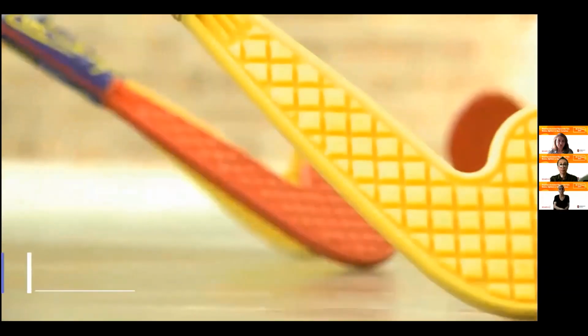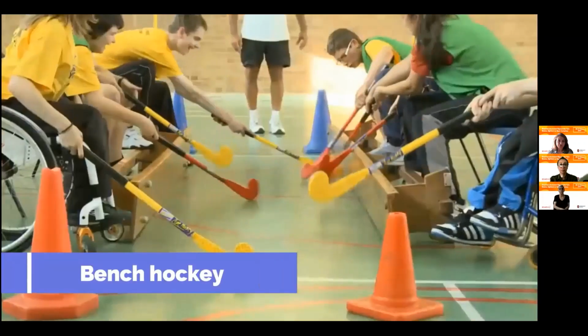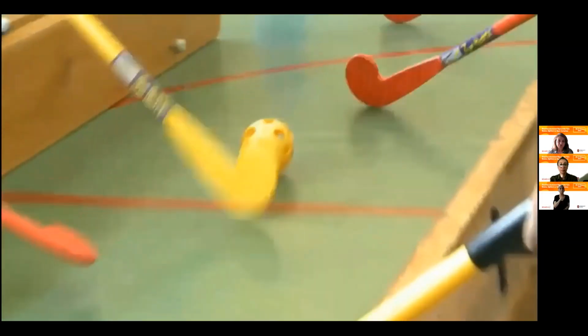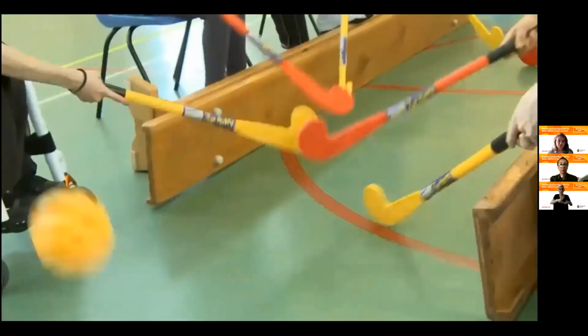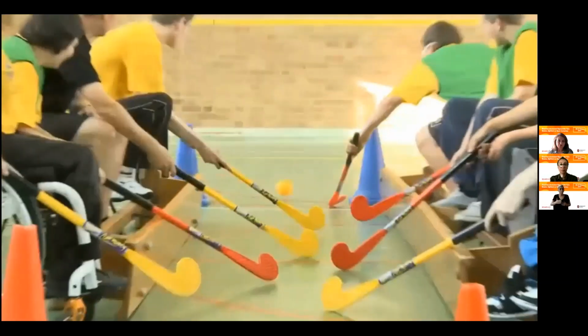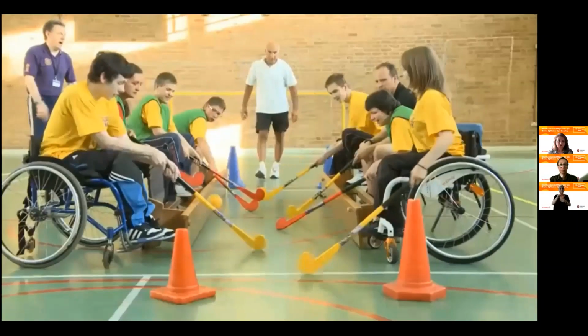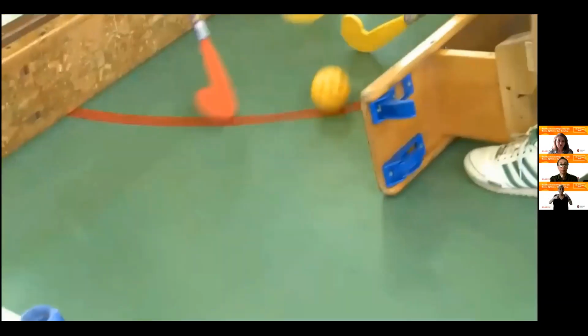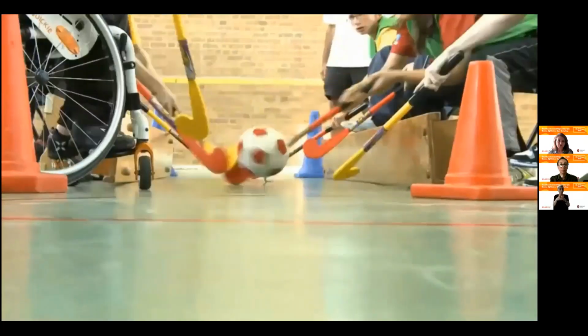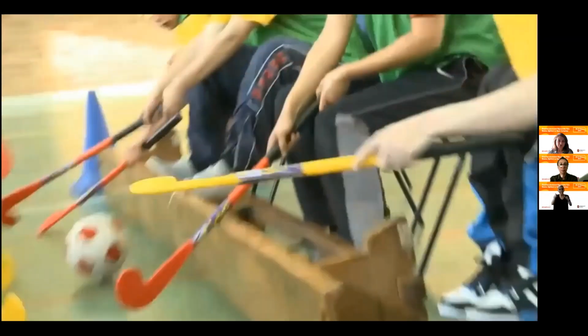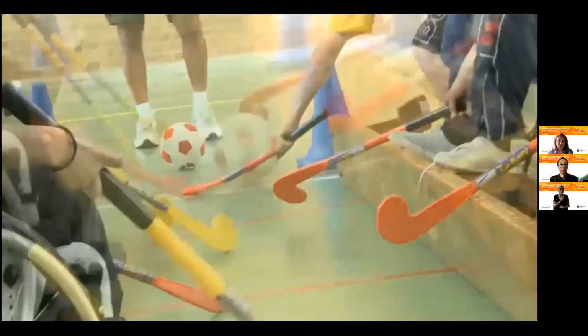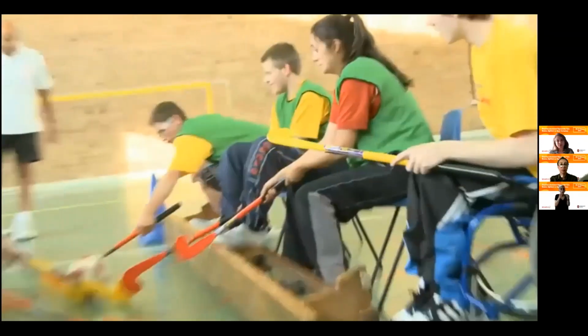I wanted to share this particular variation, bench hockey, which is a very simple setup, 2 benches turned on their side, a goal at either end, and the teams are trying to propel the ball through the opposing team's goal. This game helps players to develop manipulative stick control without having to be concerned also about movement.